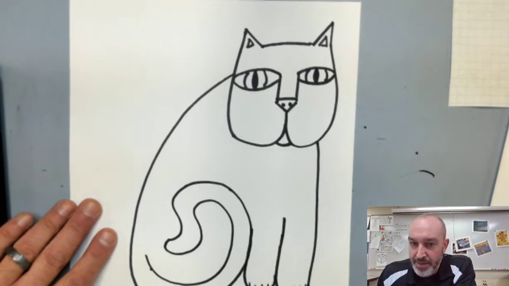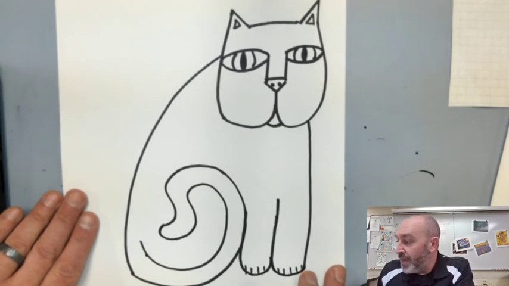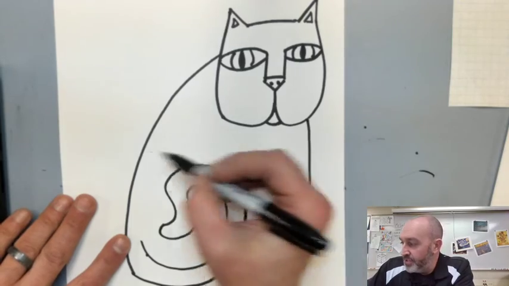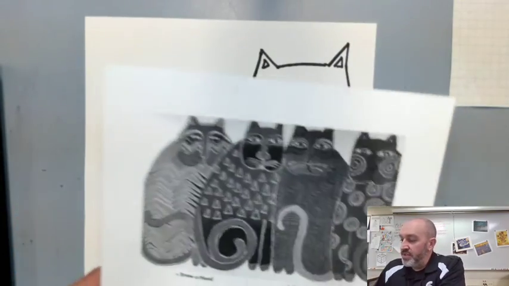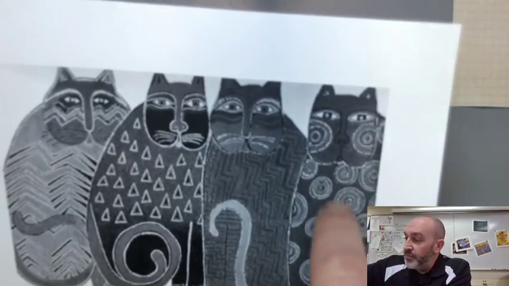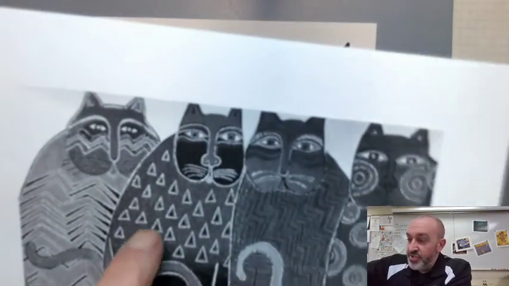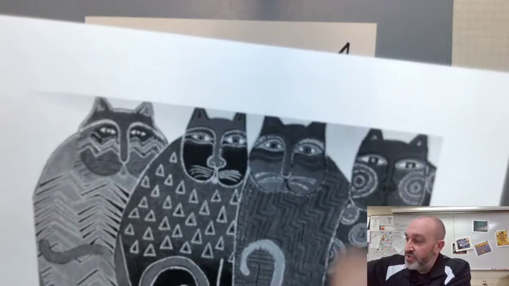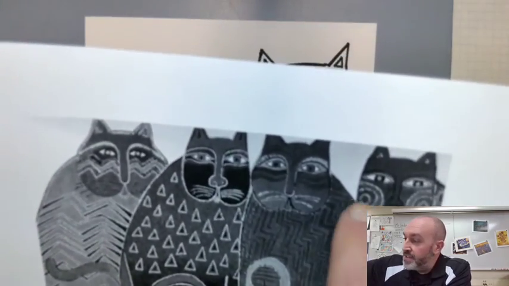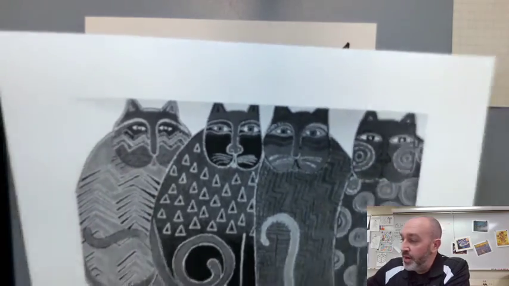What kind of designs do I want on mine? Well, that's up to you. I'll post a few samples. I could do zigzag lines. I could do spirals. I see triangles. Let me show you the sample again. Okay, there's some repeated circles. There's triangles. There's zigzag stripes, diagonal zigzag stripes. Some of the faces have designs on the face too. What do you want yours to look like?